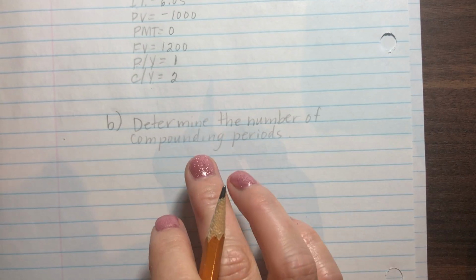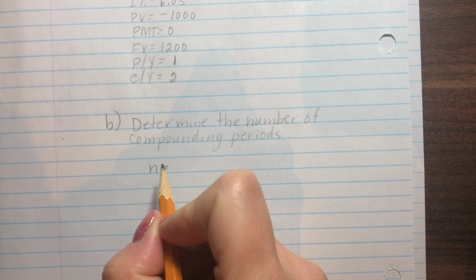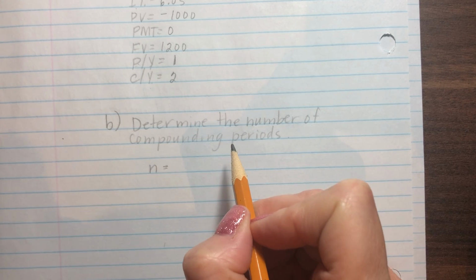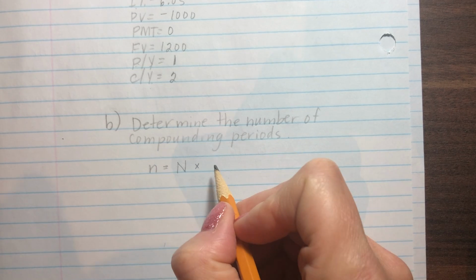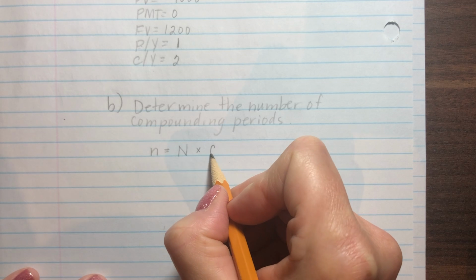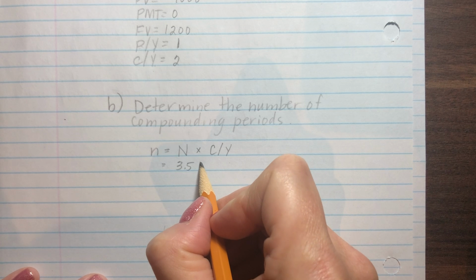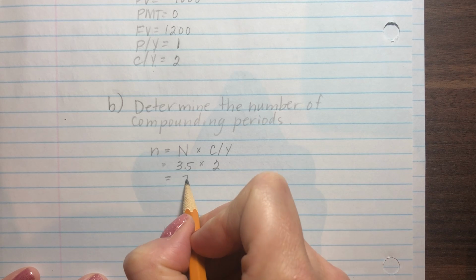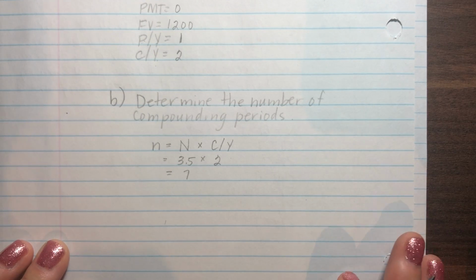And the next part of the question says determine the number of compounding periods. That is the small n in the compound interest formula. And to find the number of compounding periods over the course of the investment, remember we took the number of years, which is represented by capital N here, and we multiplied by the number of compounding periods per year, which is represented by C/Y here. So if we take the number of years, which is 3.5, and multiply by the compounding periods per year of 2, we get an answer of 7. So 7 would be the total number of compounding periods over the course of the investment.